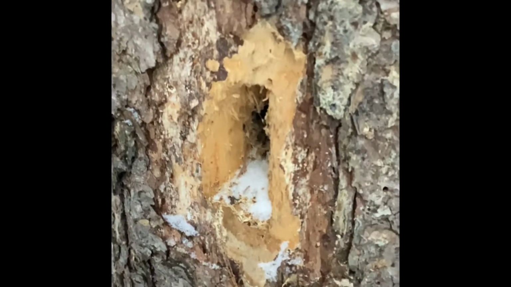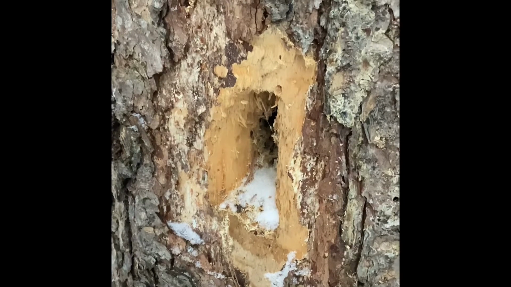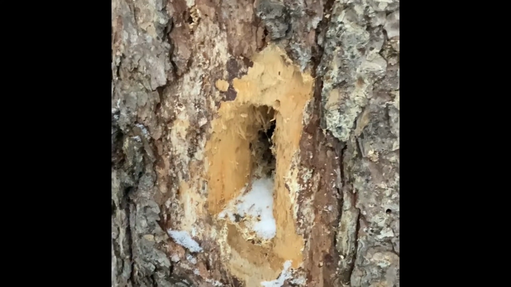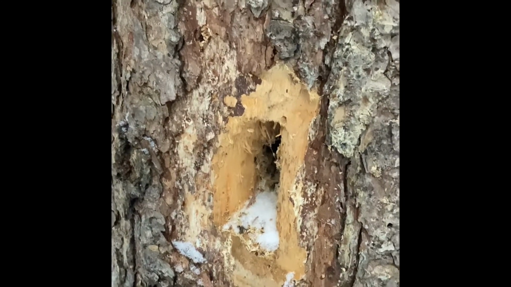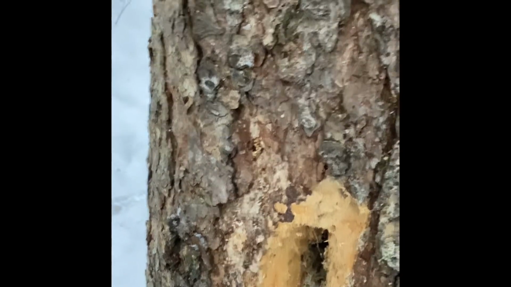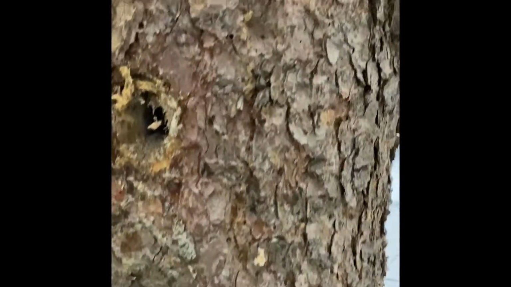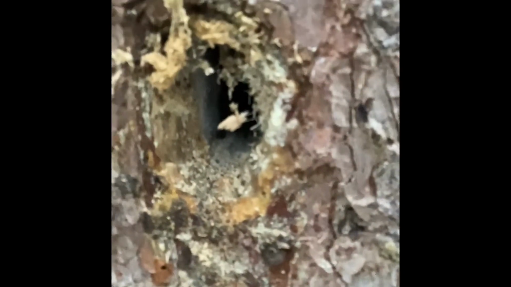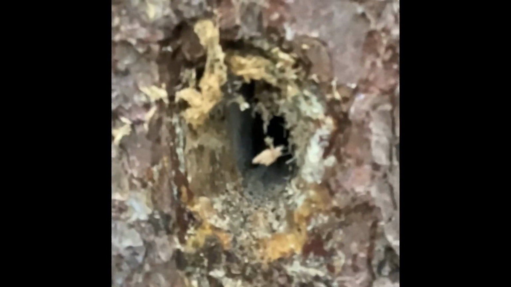By the size of this one, I would suspect it's a pileated woodpecker, which is one of the largest. So many examples to see how species interact with each other, and rely on each other.